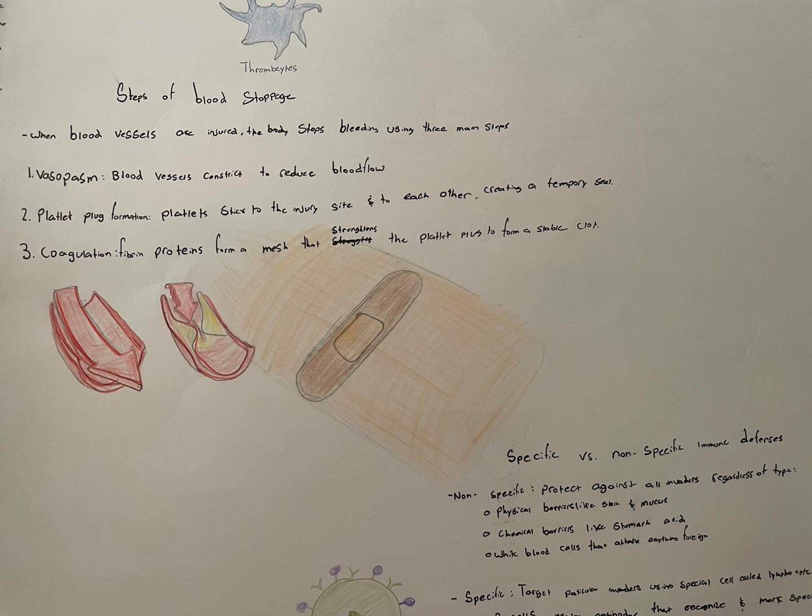First, the damaged blood vessels do something called vasospasm. This means the vessels tighten and narrow to slow down the flow of blood near the injury site. This is like turning down a faucet to reduce the water flow.